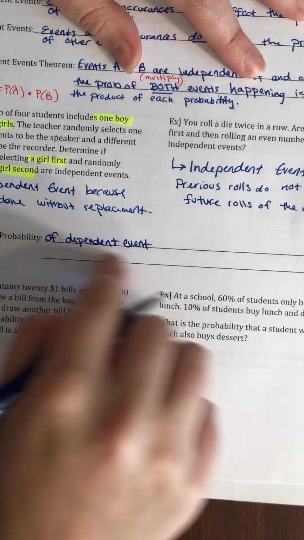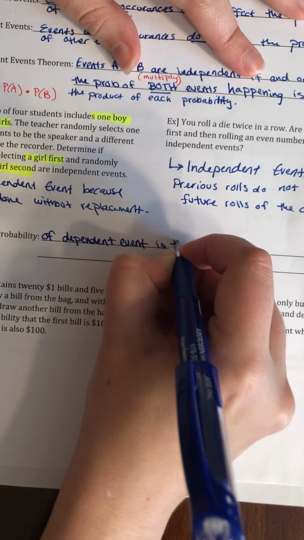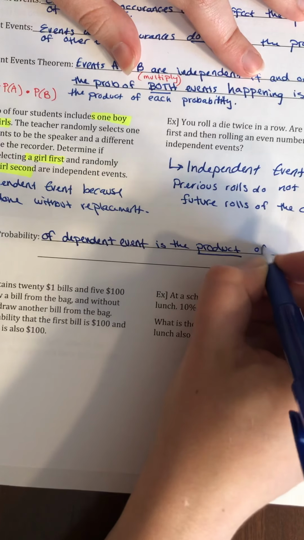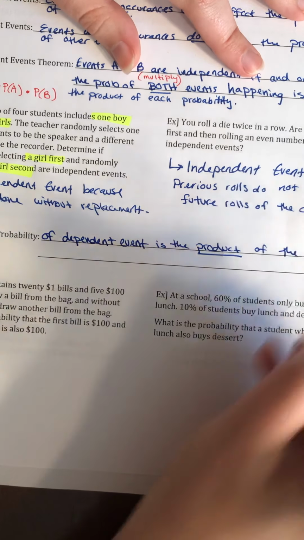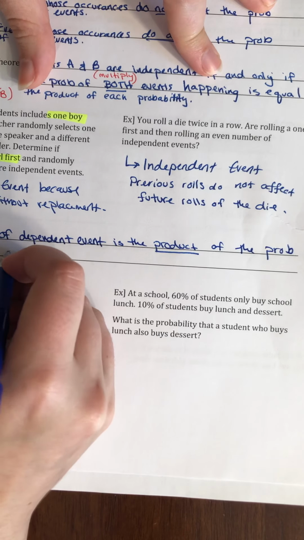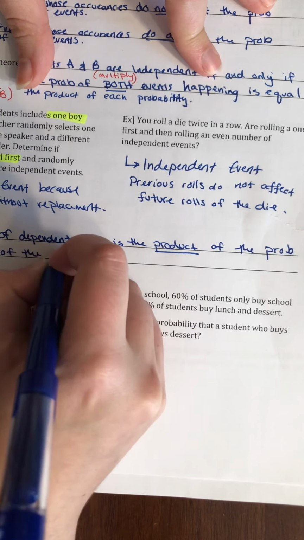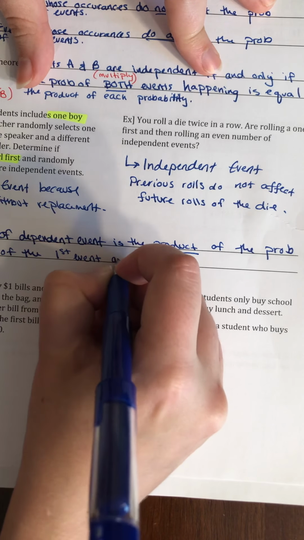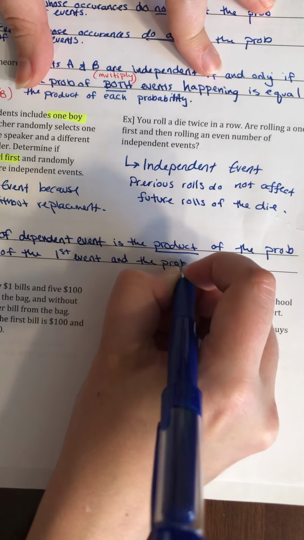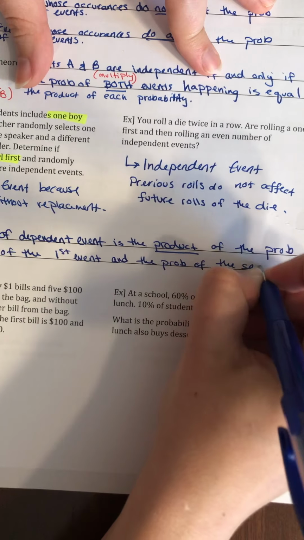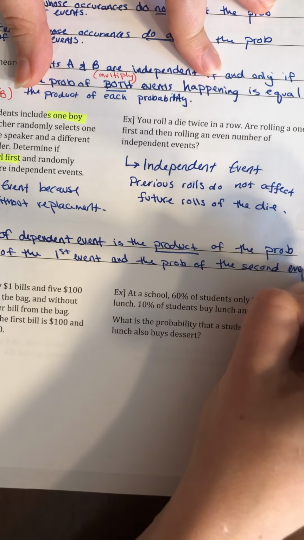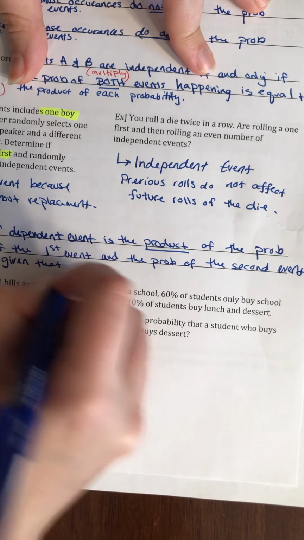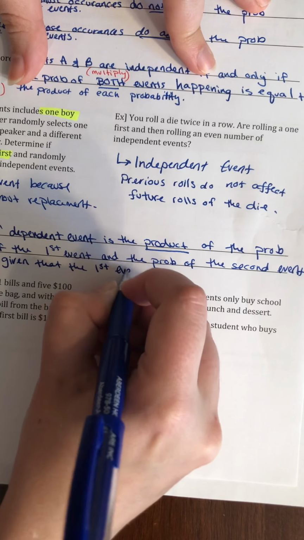So the conditional probability of a dependent event is the product, so we multiply, of the probability of the first event and the probability of the second event given that the first event happened.